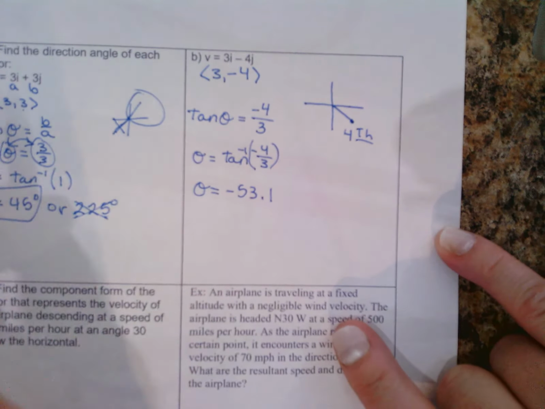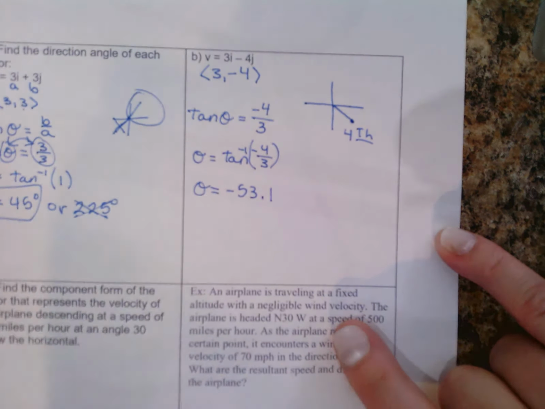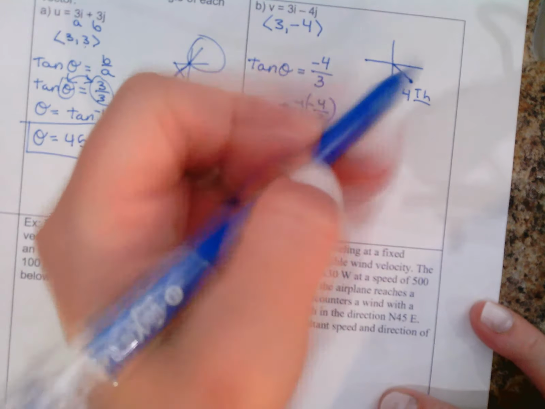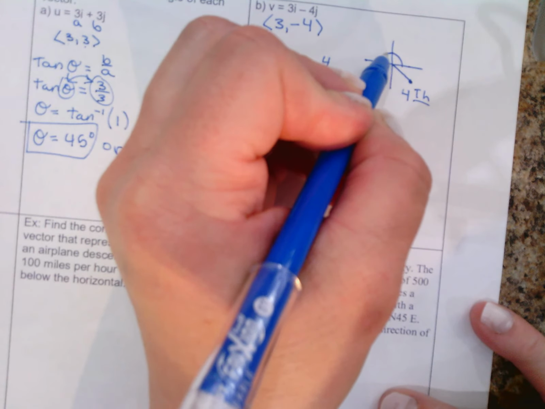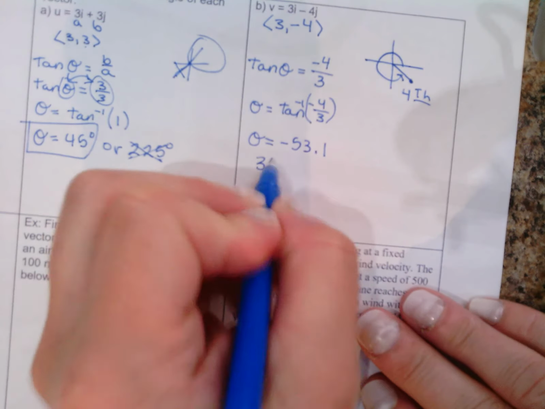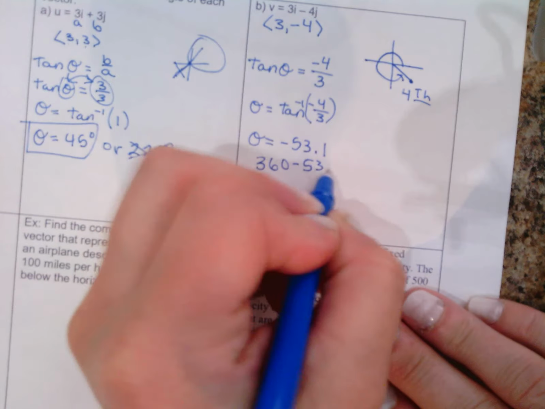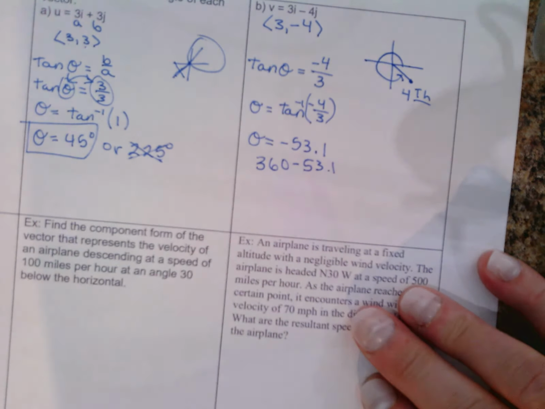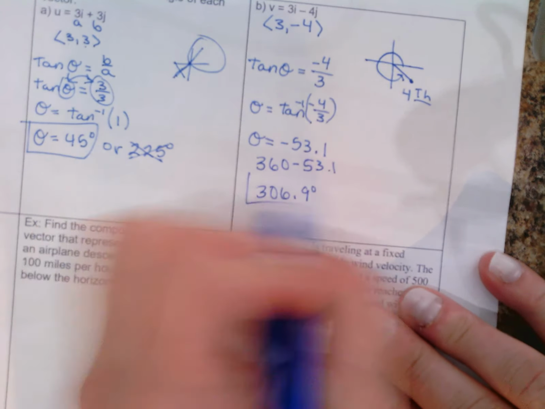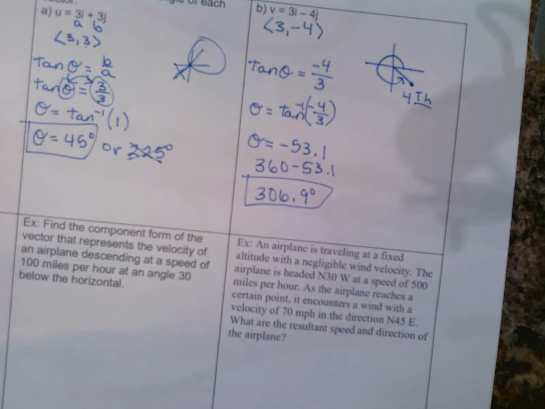Okay, but remember that a direction angle, from this first page here, is the angle from the positive x-axis to you. That means we don't need to find this angle right here on the bottom. We need to find the angle from this positive x-axis up and all the way around to there. Okay, so we're going to actually take 360 and subtract that 53.1, and that's going to give us a total of 306.9. Okay, and that's going to be our theta.